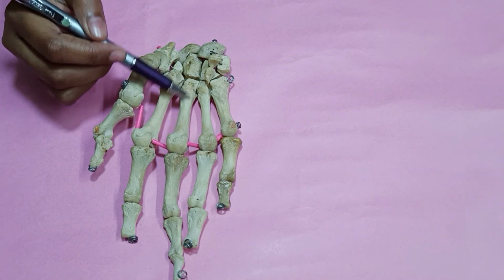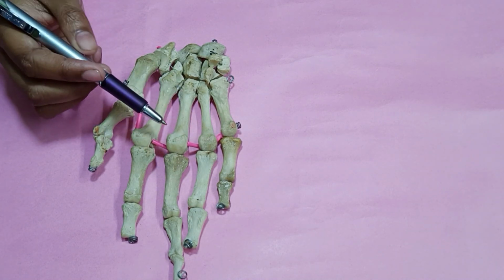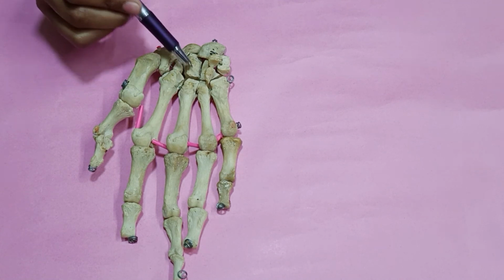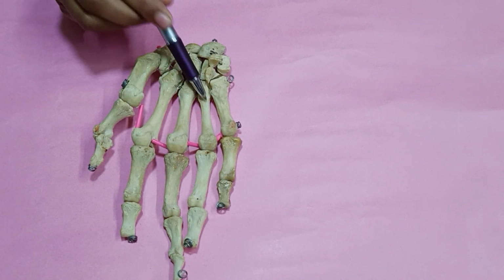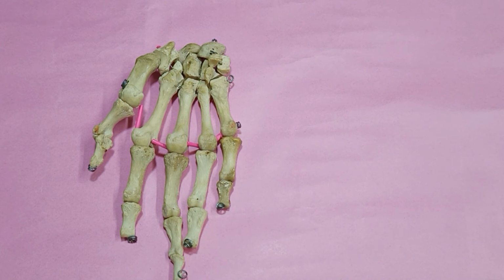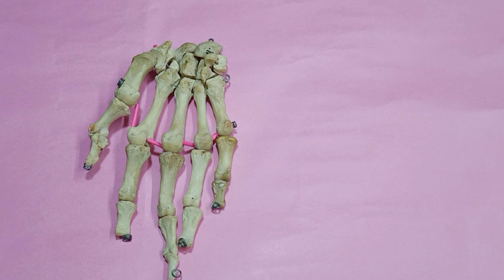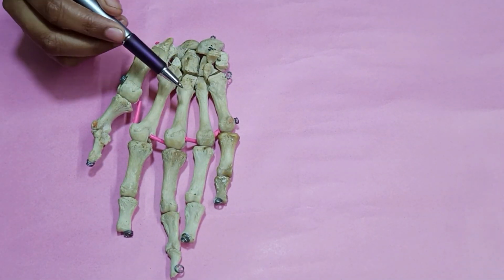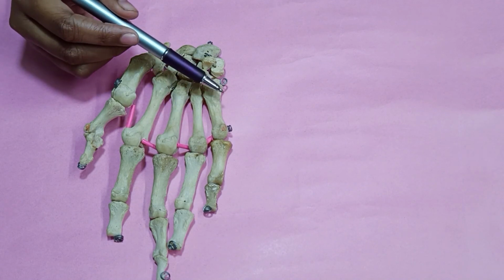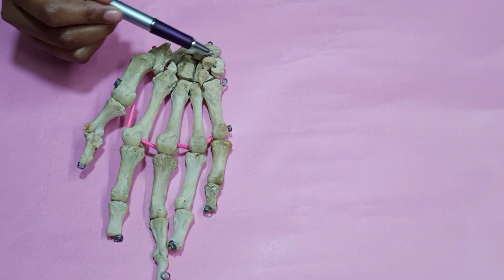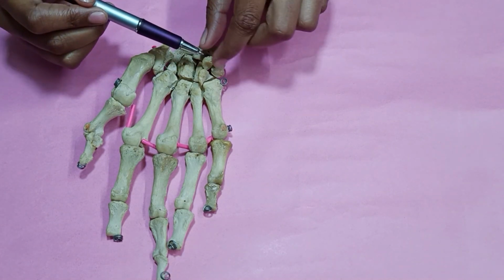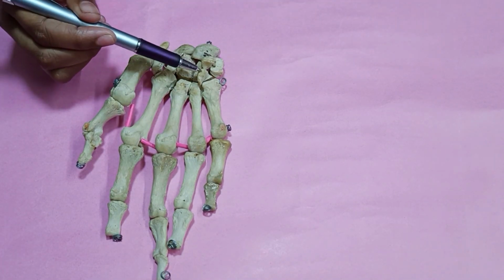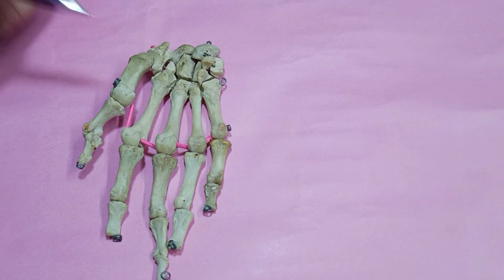Now next, the third metacarpal bone articulates with the capitate and the second and the fourth metacarpal. So you can see it only joins with the capitate bone and with the second and fourth metacarpal bone. Okay, now next for the fourth one, it articulates with the capitate, hamate and the third and the fifth metacarpal bone. For the fifth one, with the hamate and the fourth metacarpal. So as you can see, it only articulates with the hamate, not with the pisiform, because pisiform is placed above. So these are all the articulations of the bases.